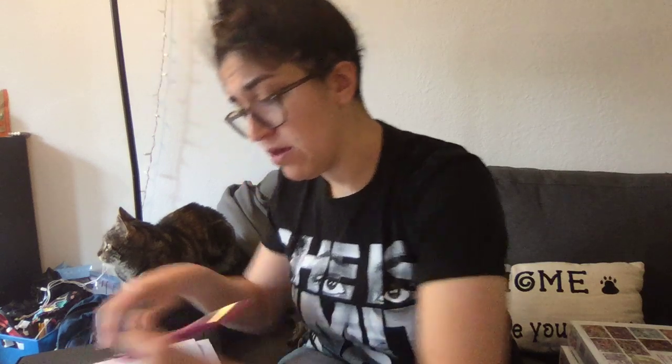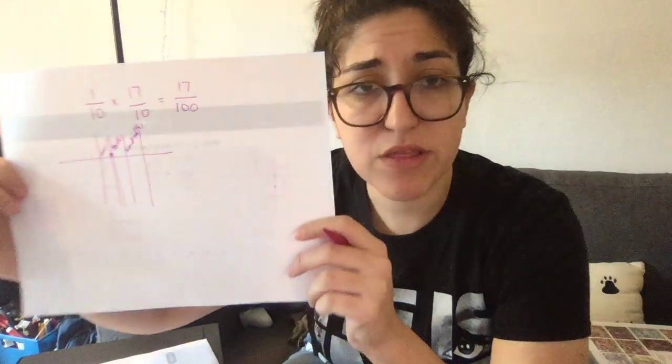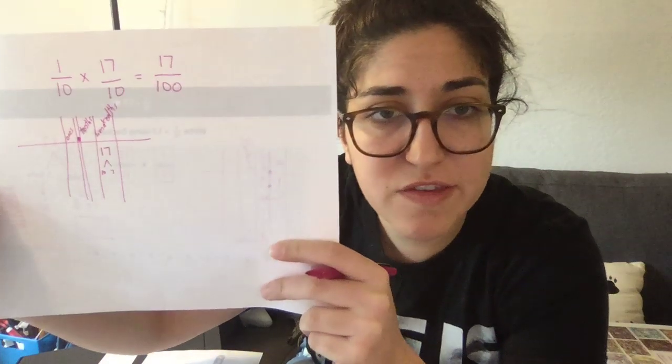and again, I have ones, tenths, remember the ths, hundredths. Well, how many hundredths do I have? I have 17 of them. Meaning, if I have 17, I can take that and say I have 10 hundredths and 7 hundredths.